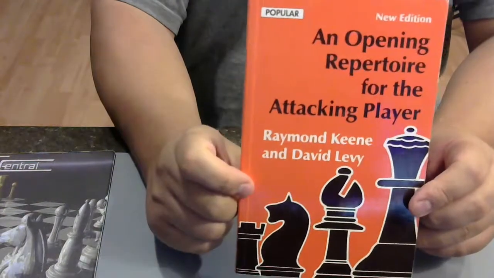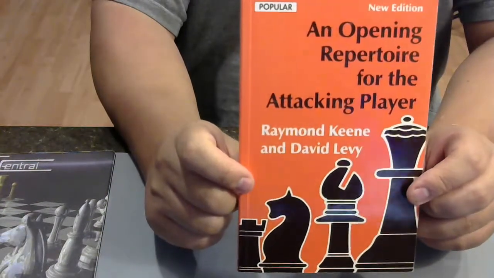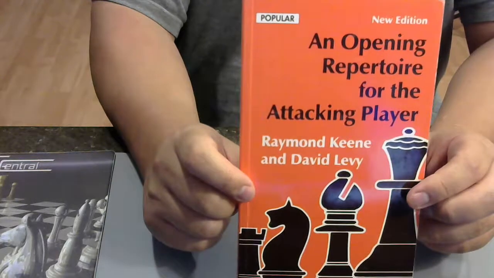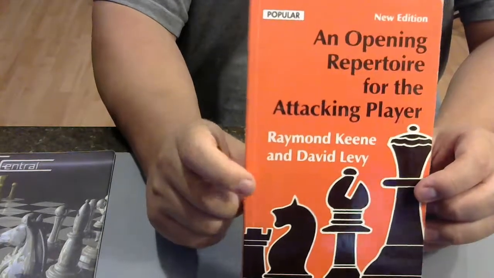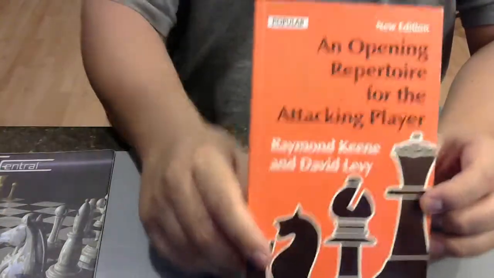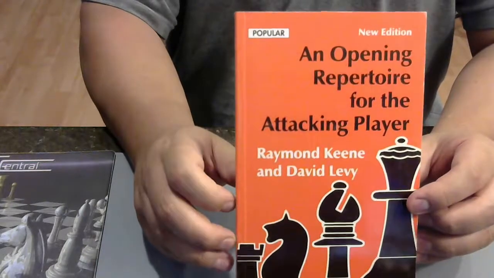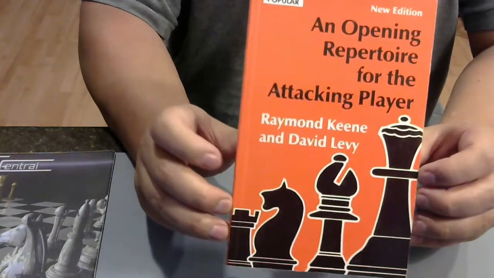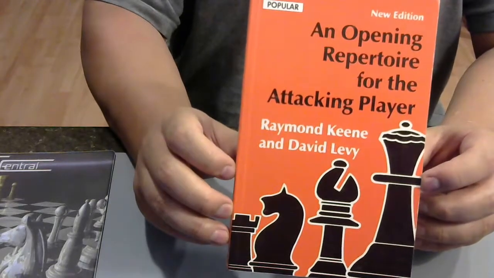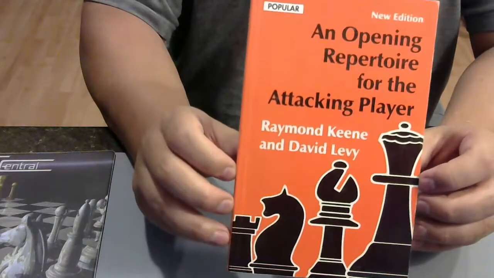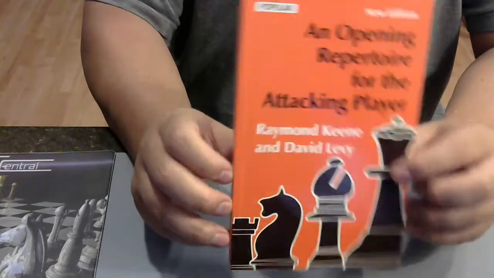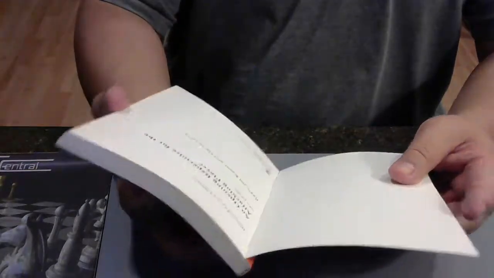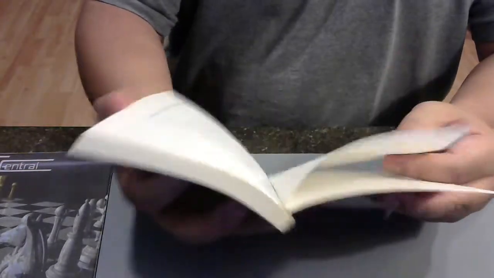An opening repertoire for the attacking player. I'm not an attacking player, but I know the benefits of being an attacking player, and I think I just wanted a defense for it, right? I was hoping these guys would be objective enough to give the best responses by black to their attacking style. I'm assuming they wrote it for white, but it doesn't have to be for white.